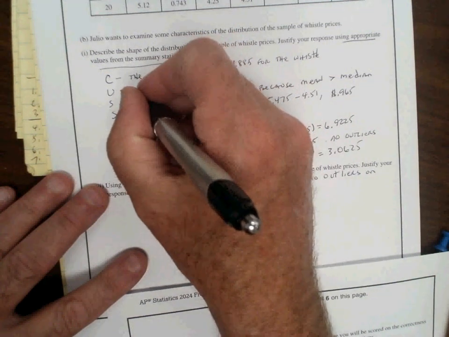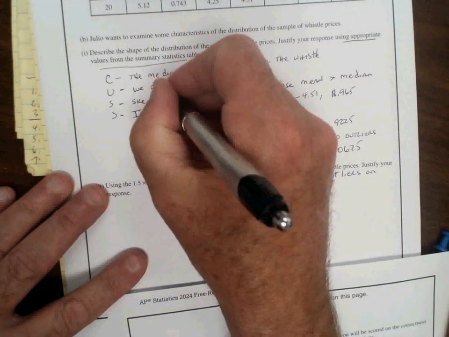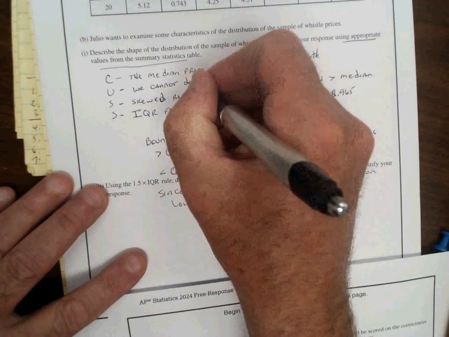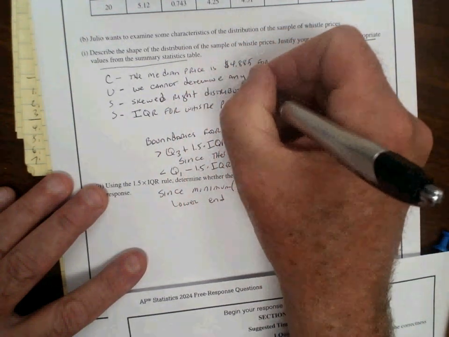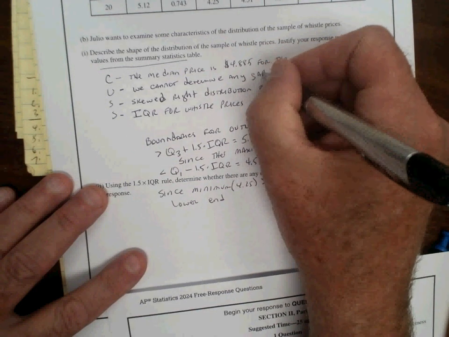So from the summary statistics, we cannot tell any gaps or clusters.